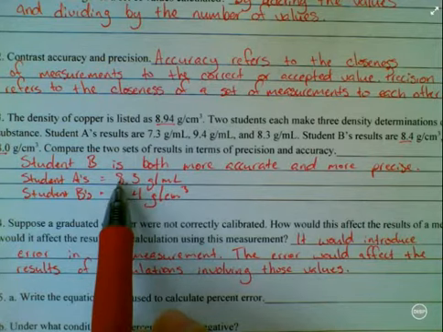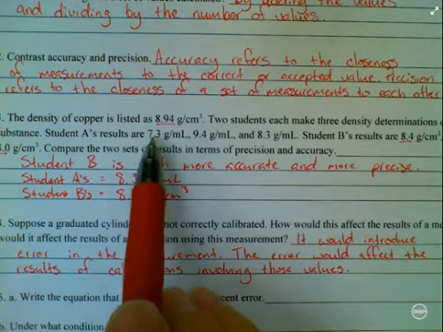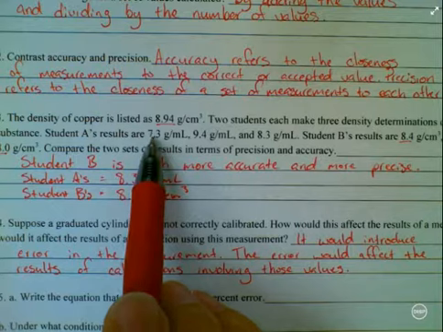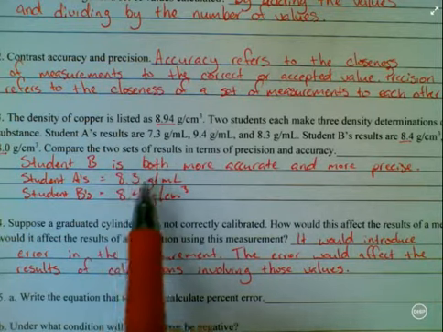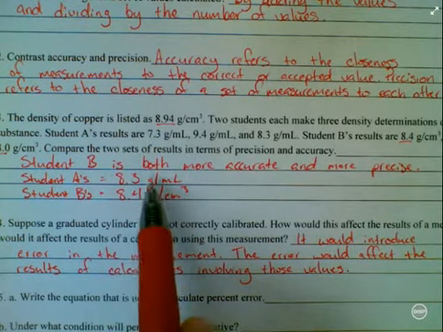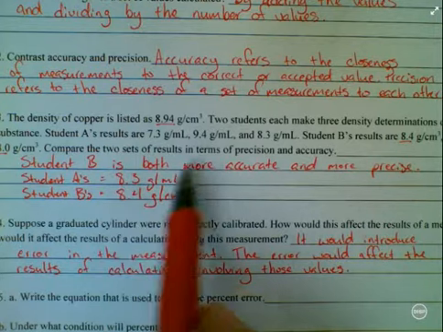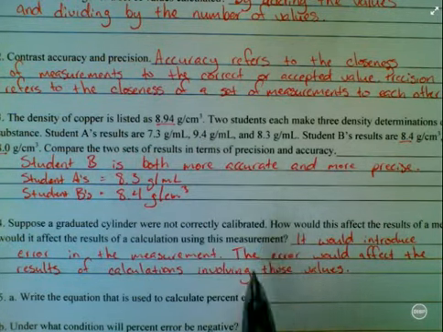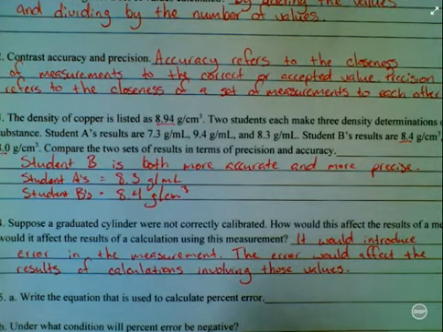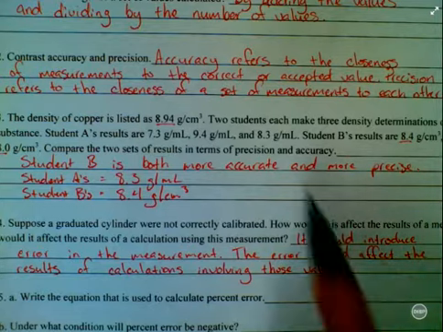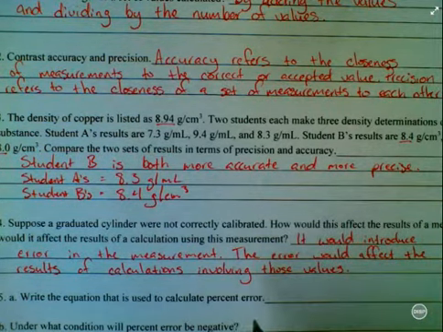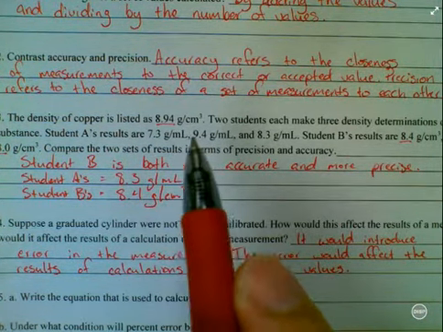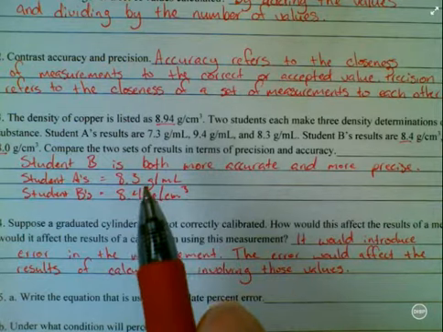Student A, his average is 8.3. Well, one of his measurements was 1.0 off. That's 1.0 down. Then he had one measurement that was 1.1 over. So again, we're averaging one away from your average. That's a pretty large standard deviation. And he's got one that's actually right on the average. And so he's swinging around 1 from the average each time.